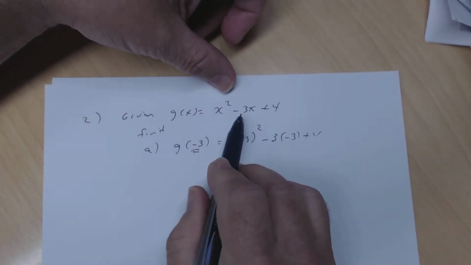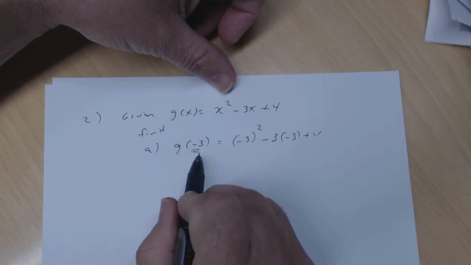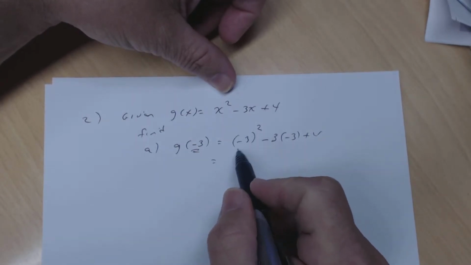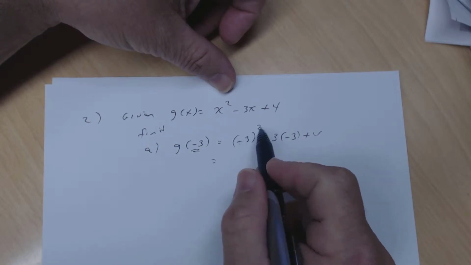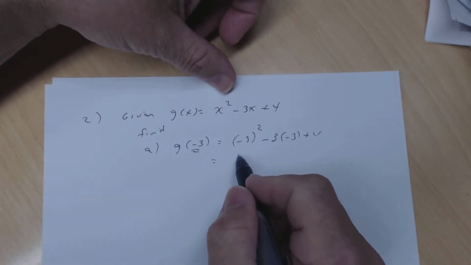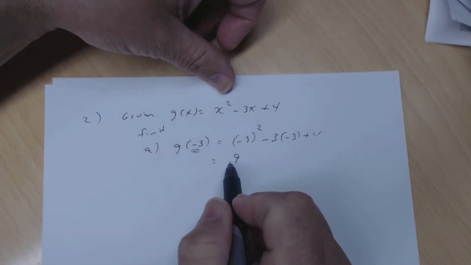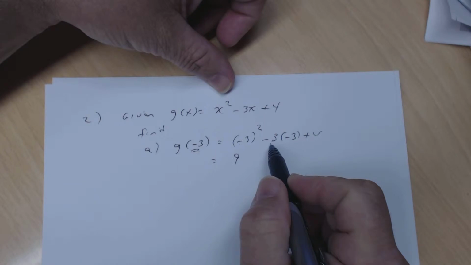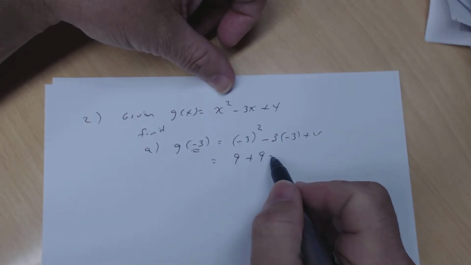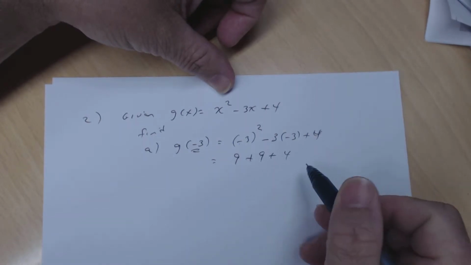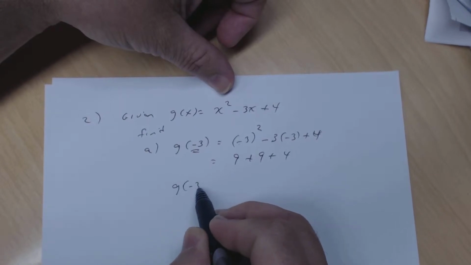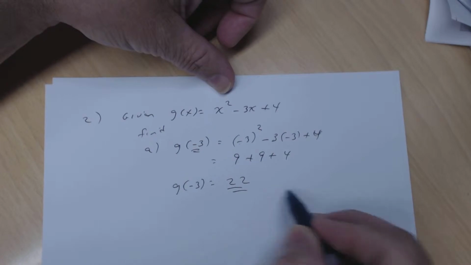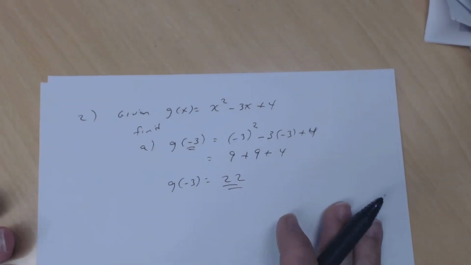So notice, in place of x, wherever I saw the x, I plugged in negative 3. Make sure you put those in parentheses. The parentheses are important because negative 3 squared means negative 3 times itself, so that's 9. If you had not put parentheses, you'd probably write this as a negative 9, and that's incorrect. And over here, a negative 3 times a negative 3 is a positive 9, and then plus 4. And so therefore, g of negative 3 is equal to 18 plus 4, which is 22. All right, so that's g of negative 3.